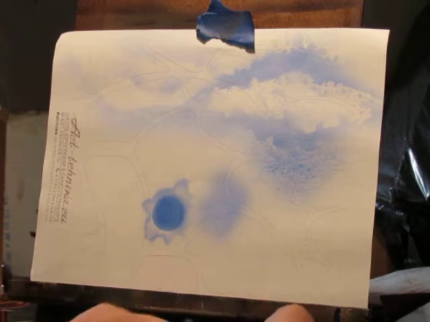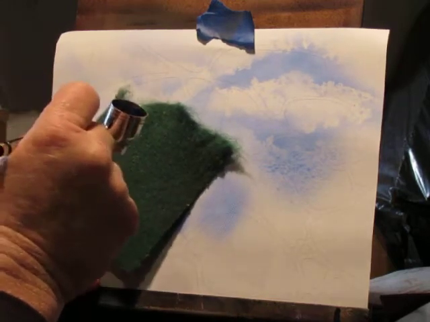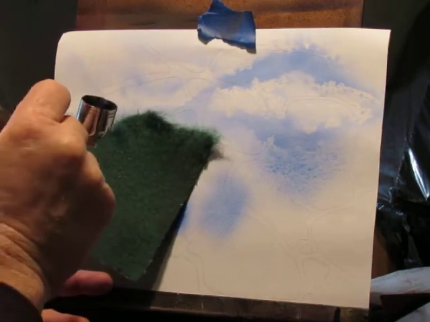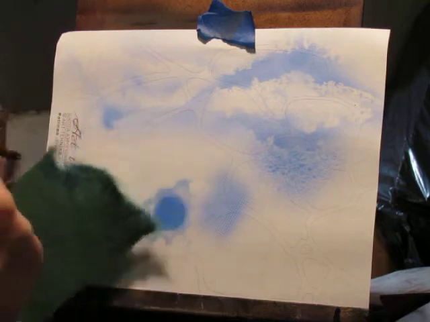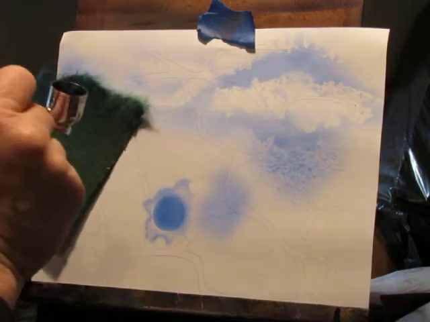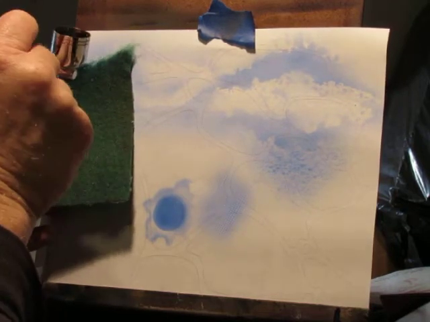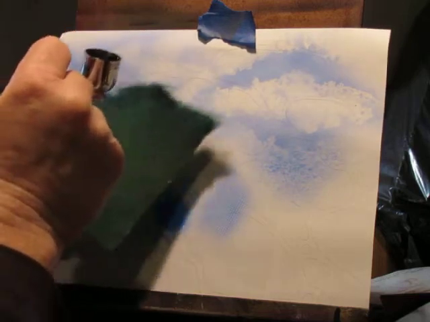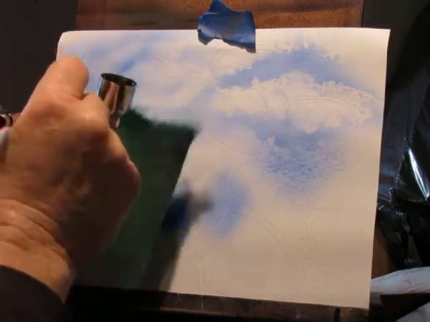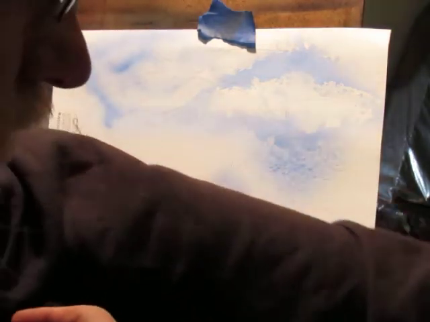Also, some people use a Scotch-Brite pad for the clouds. They'll spray through it like this, which gives you a little bit different type of cloud coverage. You just keep it moving around. It all depends on just what kind of clouds you guys want.